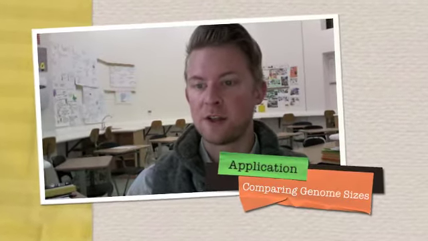We will first compare the genome length between a virus, a gut bacteria, a fruit fly, a human, and a woodland plant. To organize the differences, create a data table like this.